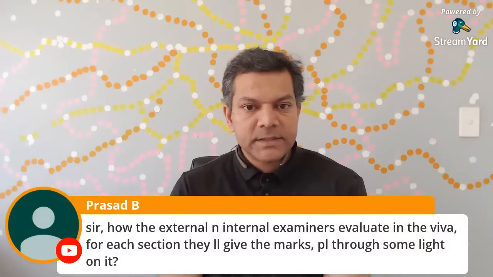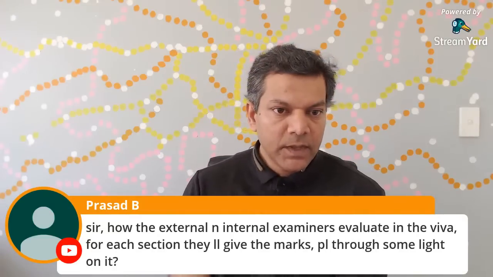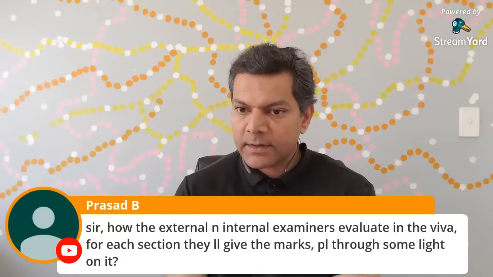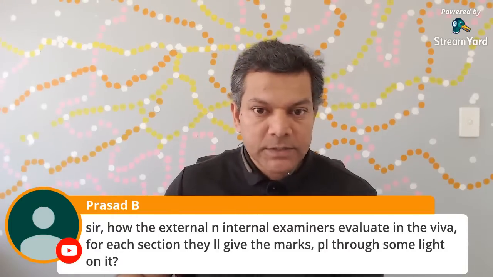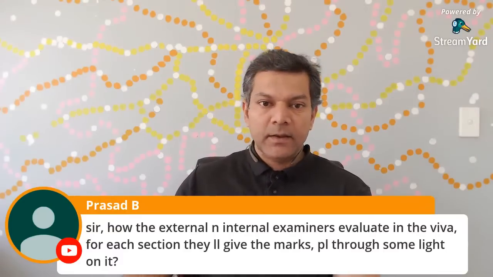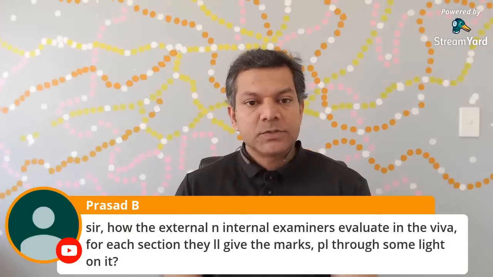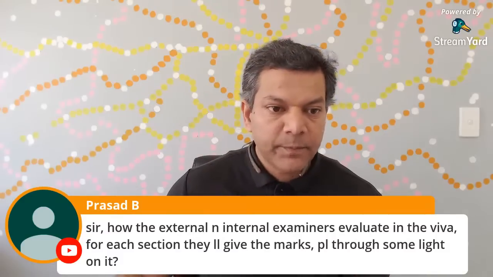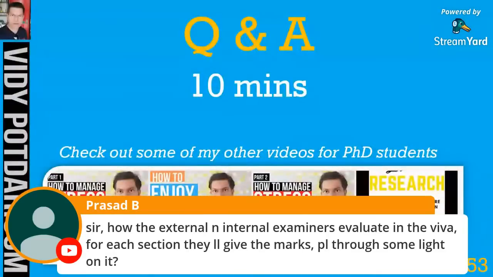How do the external and internal examiners evaluate the viva? For each section, they will give marks. Please throw some light on it. I'm not sure if this is in the context of systematic reviews, and if you mean examiners as the reviewers of the paper. If you look at the PRISMA guidelines, I would quickly take you through.